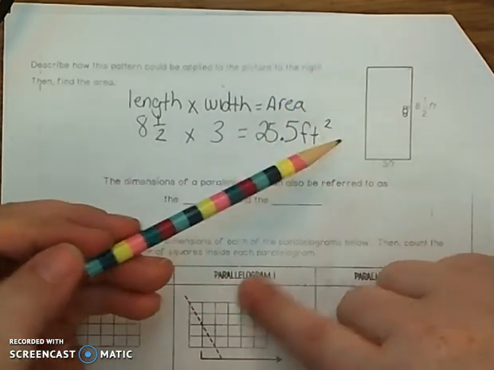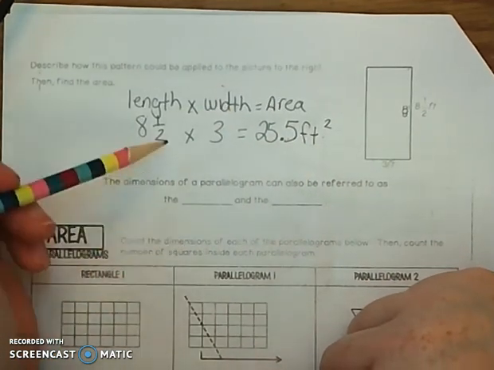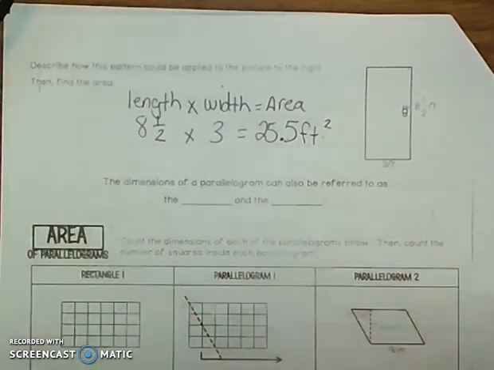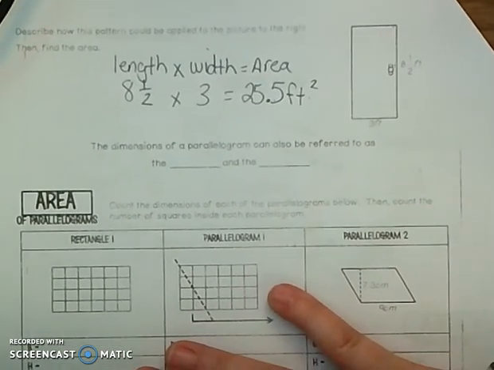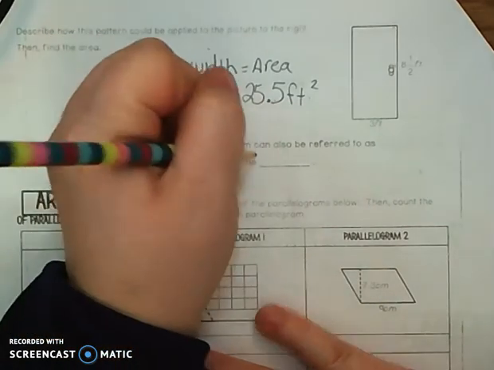So if this was a real door, 25.5 square feet would fit inside that door. That's what that means. Okay, the dimensions of a parallelogram can also be referred to as the base and the height.